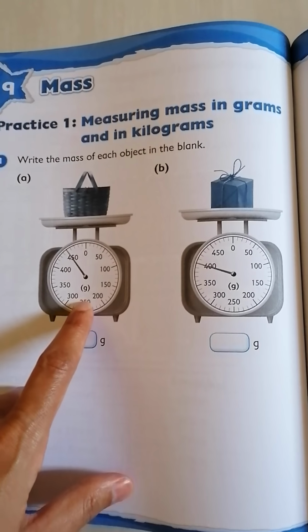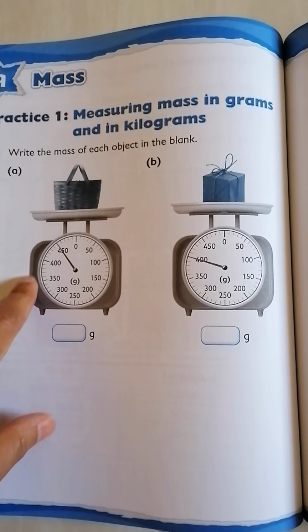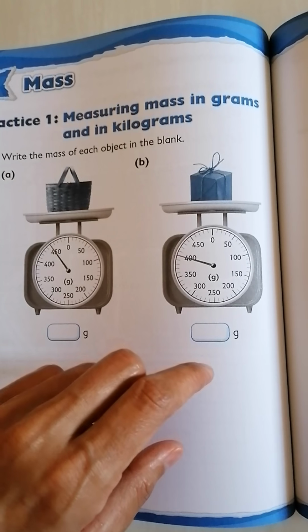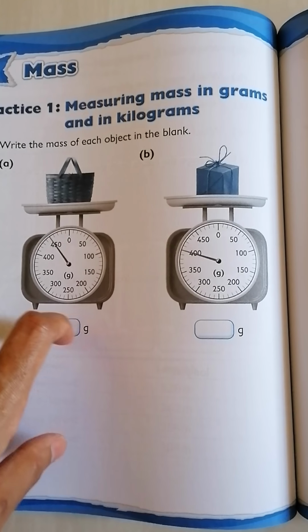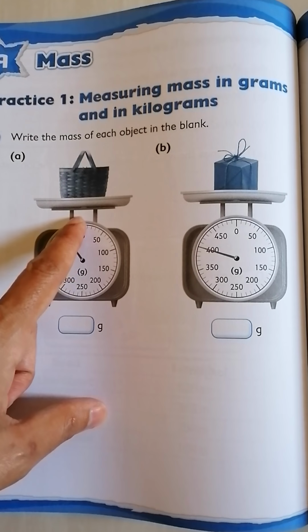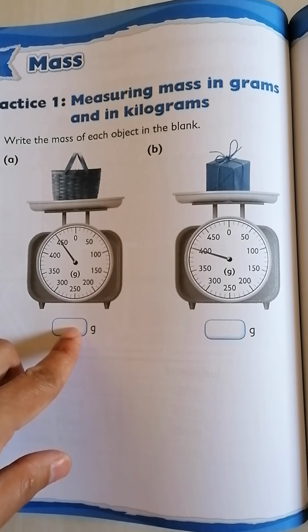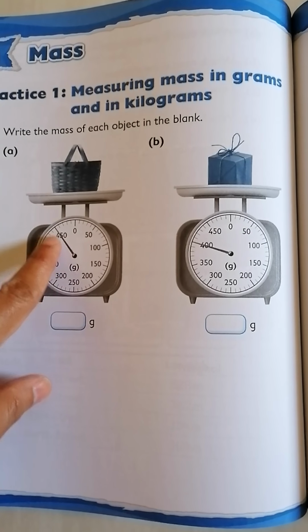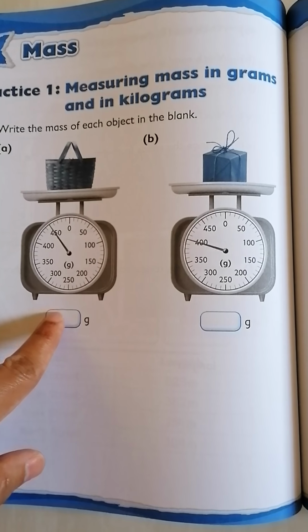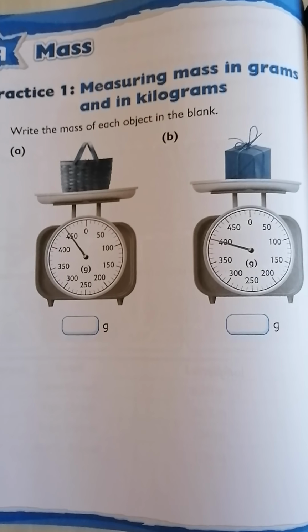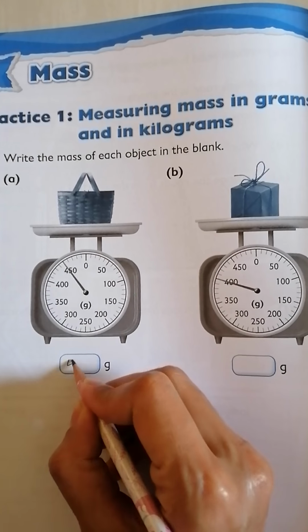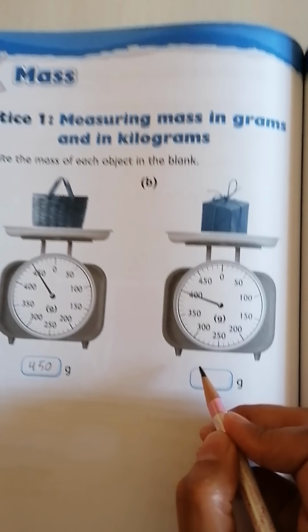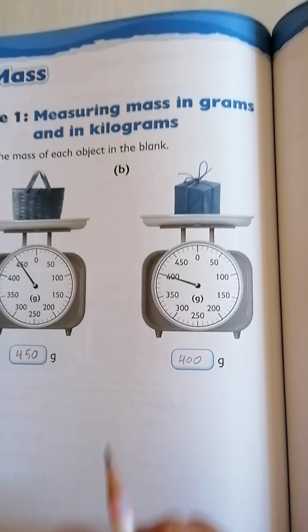Now you remember that we said this measuring scale, if we have G, it means that we are measuring in gram. If it has kg, it means we are measuring in kilogram. Let's see how much does this weigh. It is pointing to 450, so it is 450 grams. We write 450 grams. Here we have 400 gram, this gift or this box.